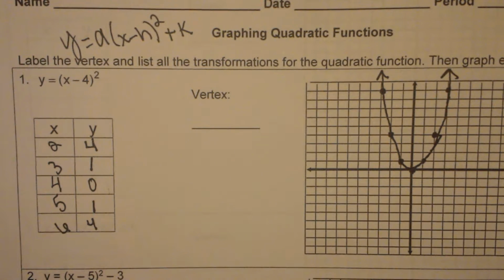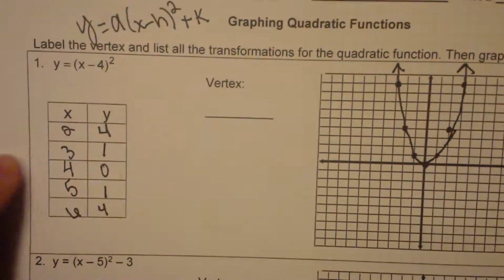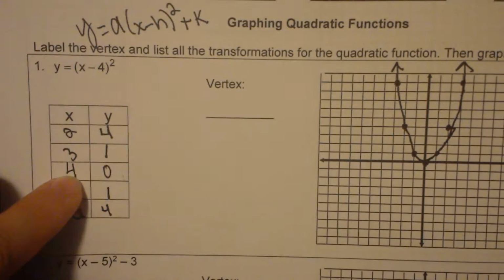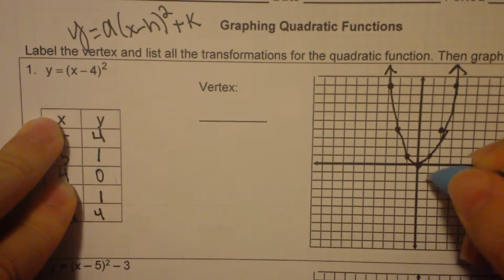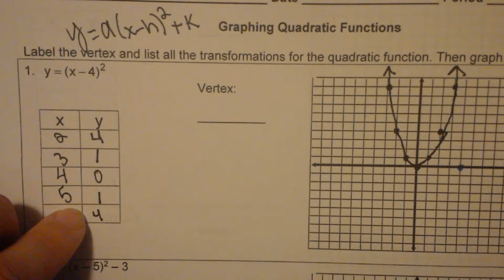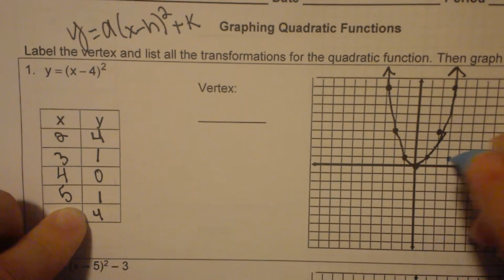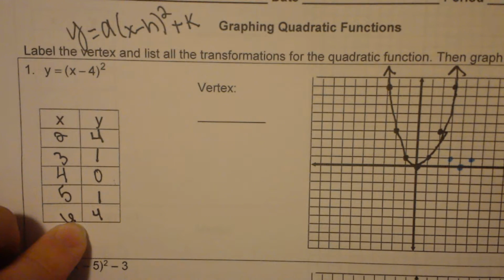So I'm going to plot the points for this function on top of the same graph. So I'm going to start with my vertex 4, 0. And then 5, 1, and 3, 1. And then 6, 4, and 2, 4.